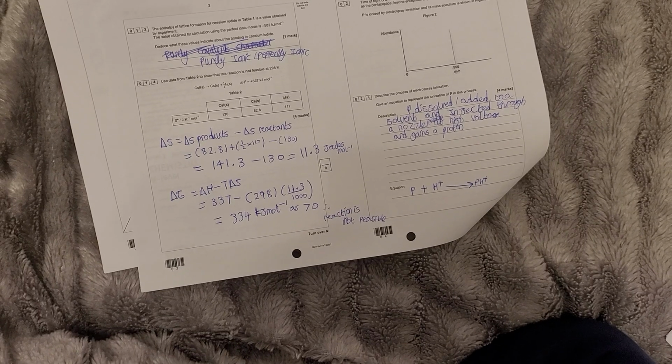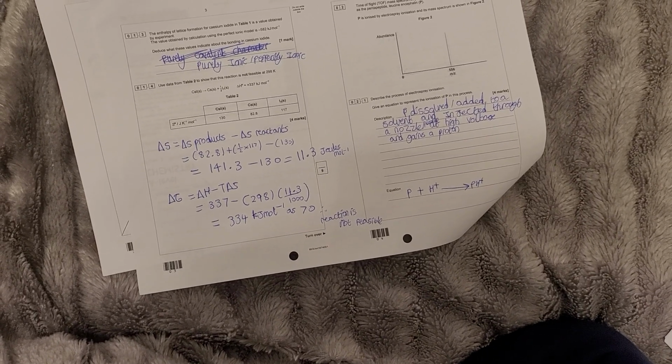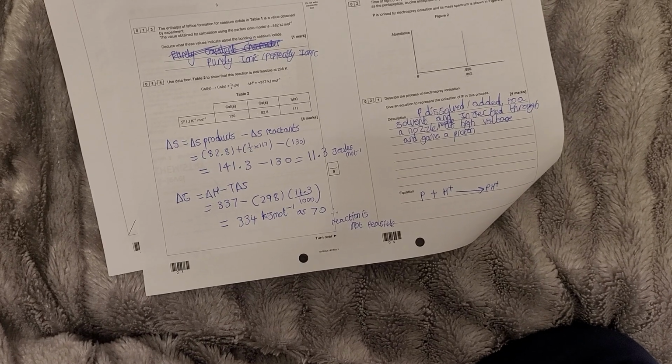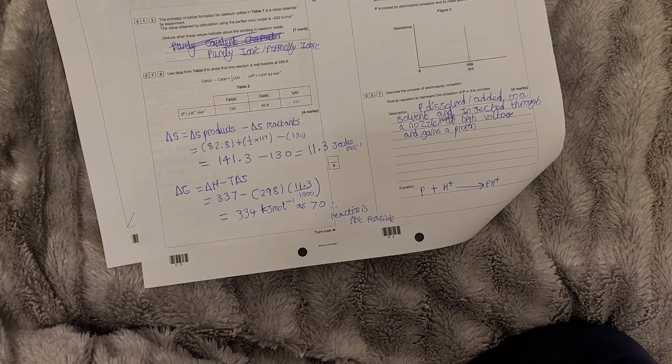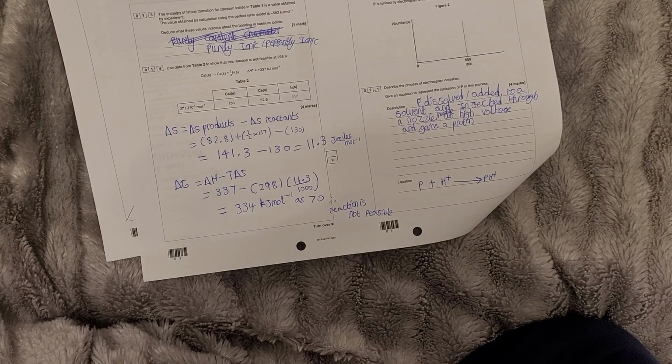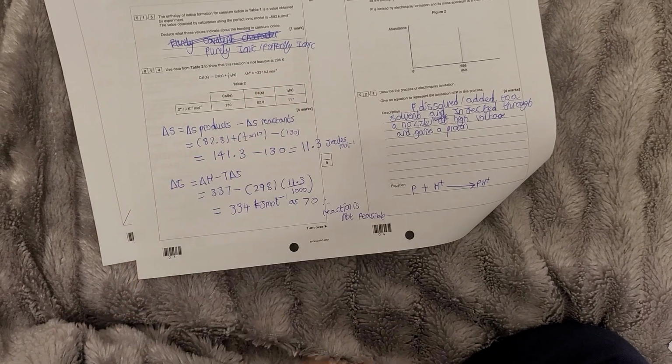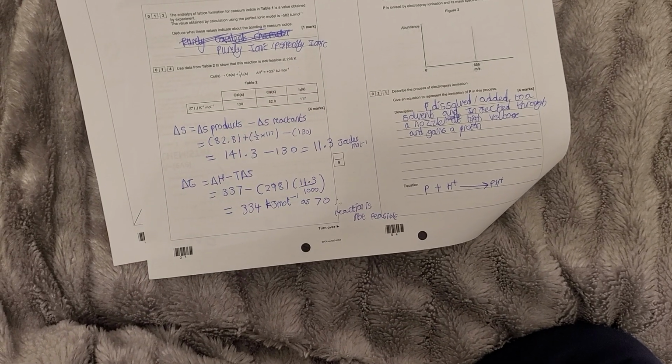Show the reaction is not feasible at 298 Kelvin. Delta S of products, entropy change: entropy of products minus entropy of reactants. Substitute that in, you get 11.3 joules. Then I know delta G equals delta H minus T delta S. Delta H, 337 kilojoules per mole, minus temperature, 298 Kelvin.